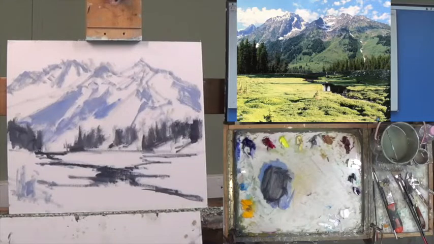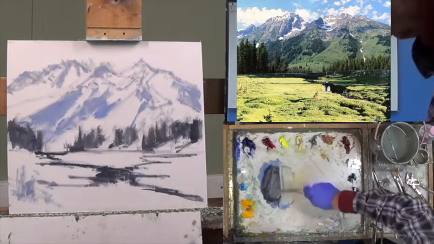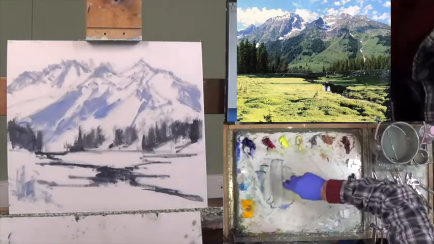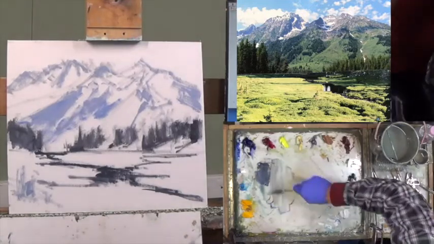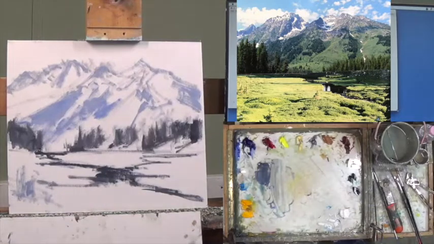Let's get back and see. Okay, so far so good. And what can I do now with this mixture? Let's mix it up and see what I can do with it. I think for now I need to just leave it over to the side.